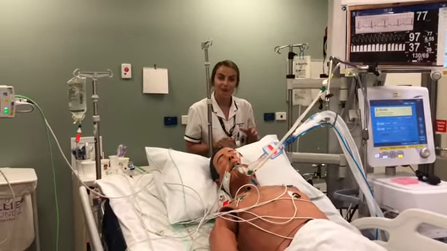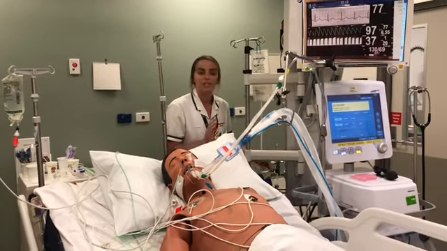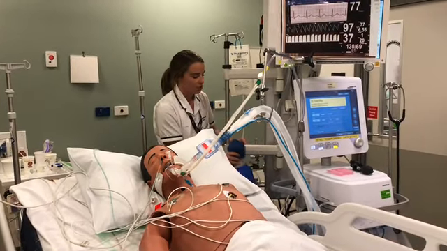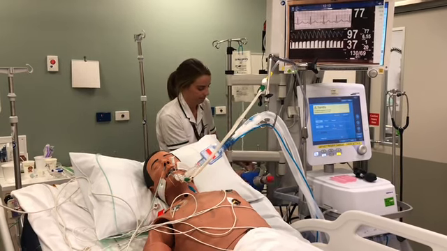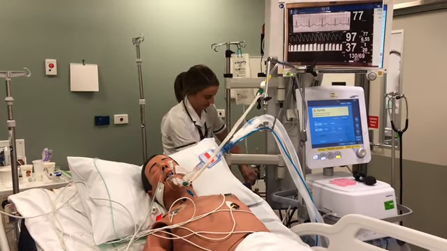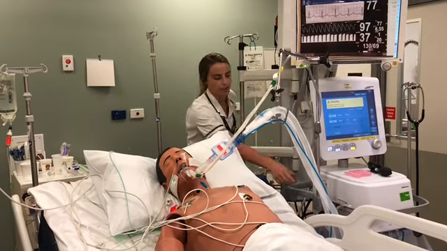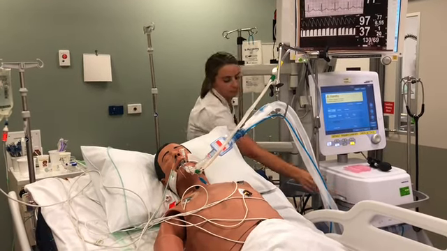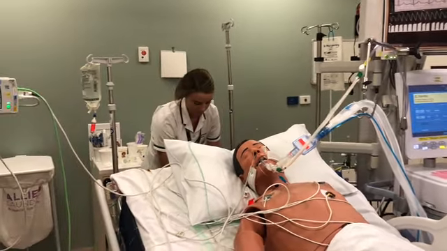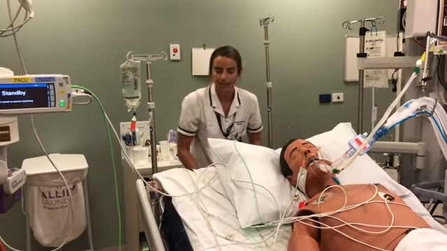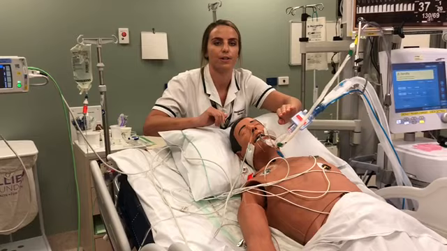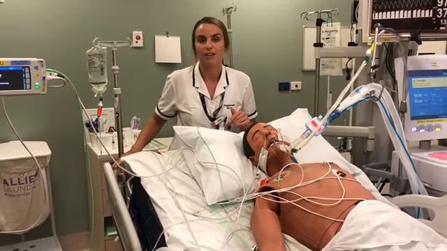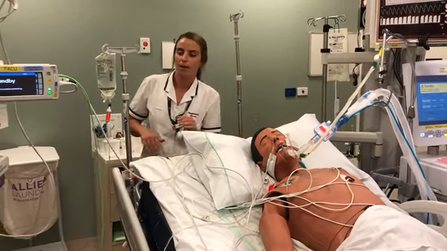Moving around to the back of the bed space, same as our normal safety checks. Checking your ambi bag, and your suction, oxygen tank, zeroing your end tidal CO2, your arterial line and your CVP.